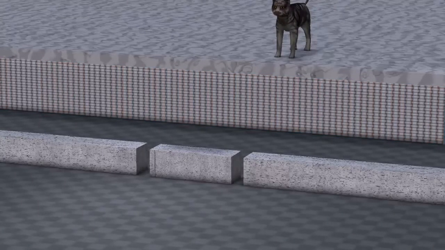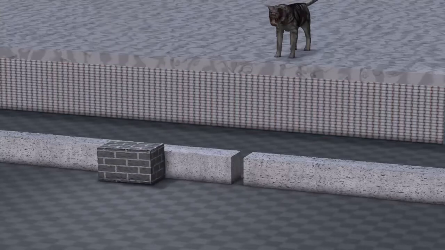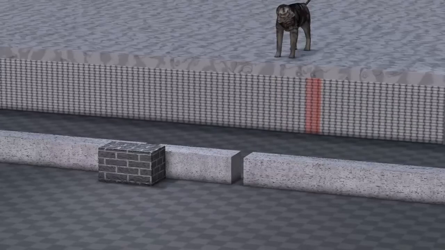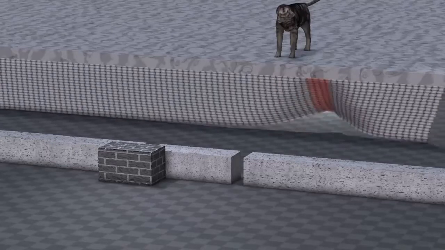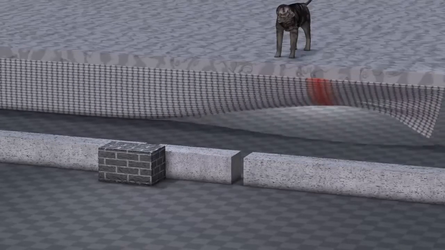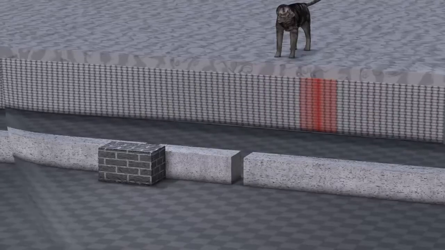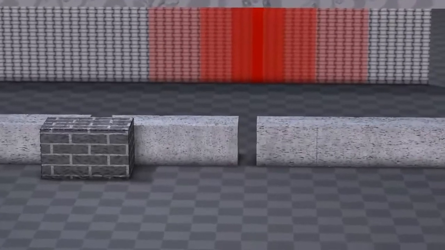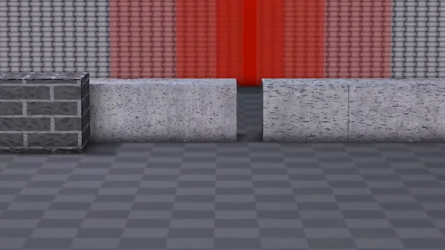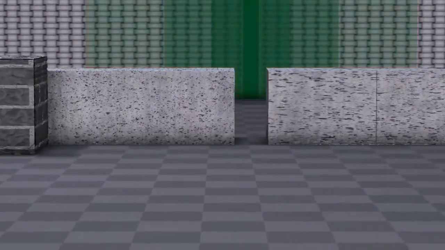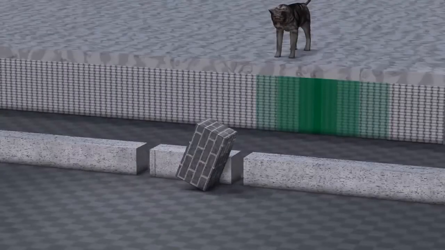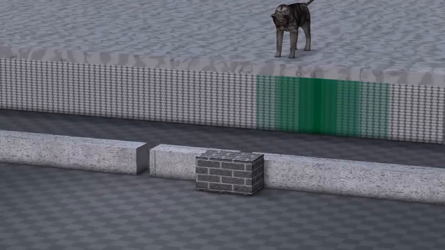Let's see if this is what actually happens by blocking one of the holes. The striped pattern disappears. Most of the marks are now directly behind the one open hole. Now let's block the other hole instead.